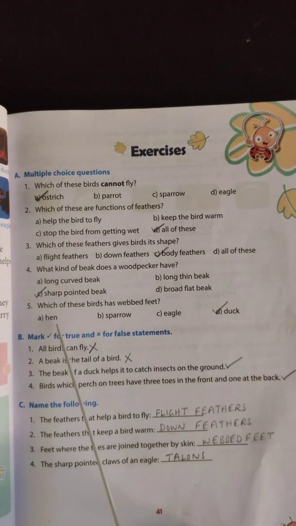Hen has hard claws, 3 toes in front, 1 at the back. Sparrow also contains 3 toes in front, 1 toe at the back. Eagle has got sharp curved claws called talons. It is a duck which is having webbed feet.